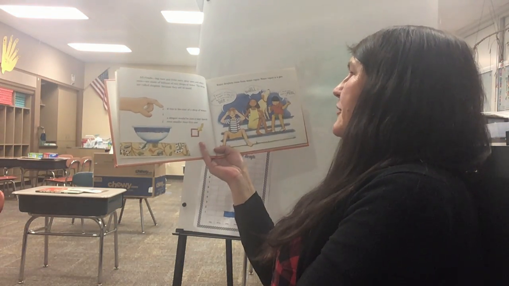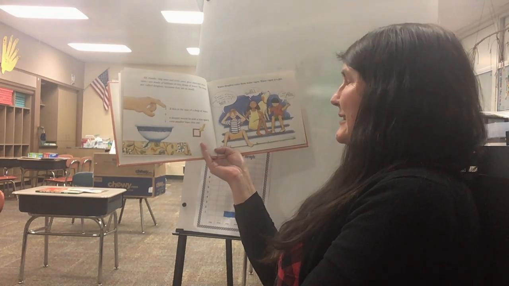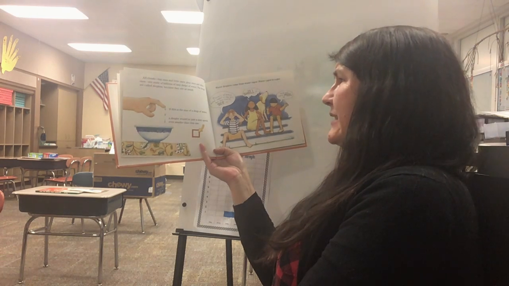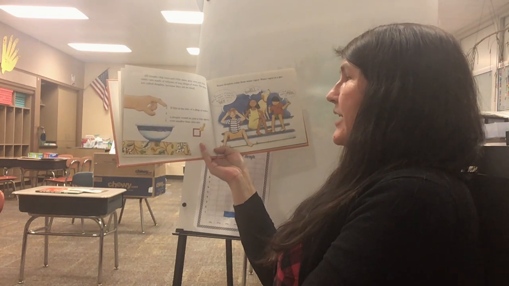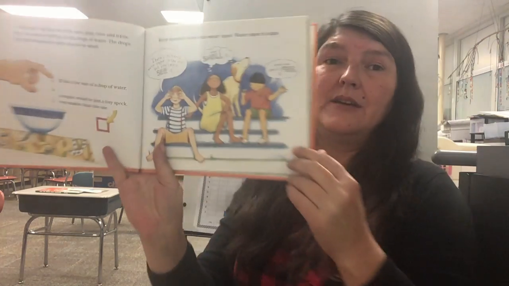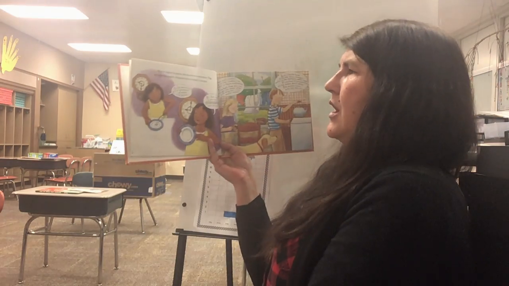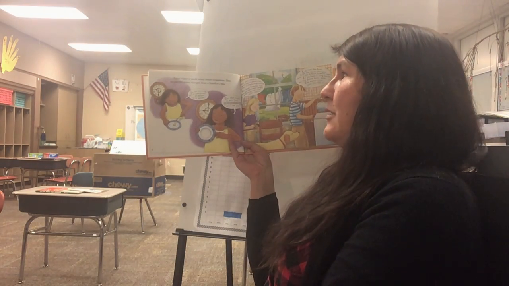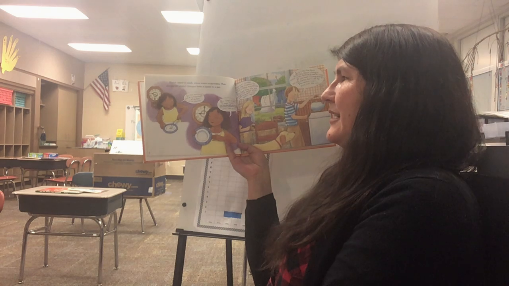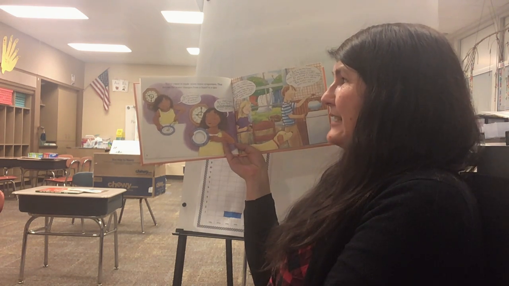Water droplets come from water vapor. Water vapor is a gas. There's always water vapor in the air, but you can't see it, can't smell it, and you can't feel it. Although on very hot days, you often can feel it a little bit. Water vapor is made when water evaporates. That means the water changes from a liquid to a gas.